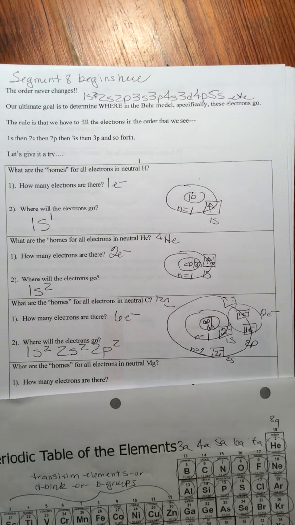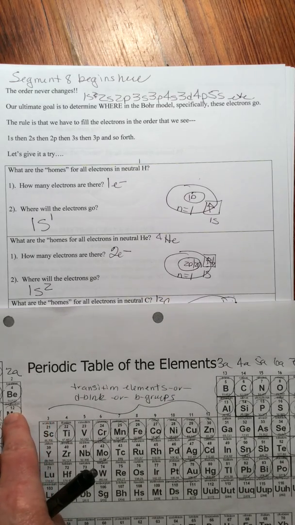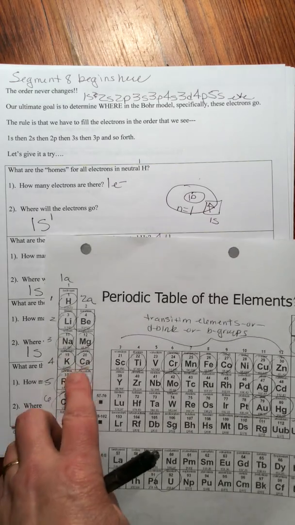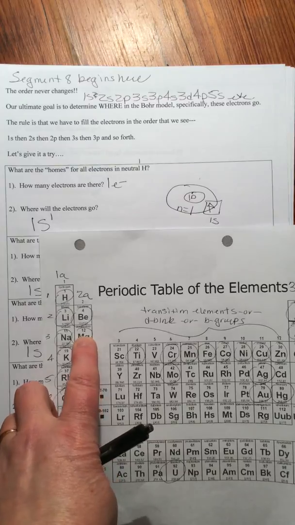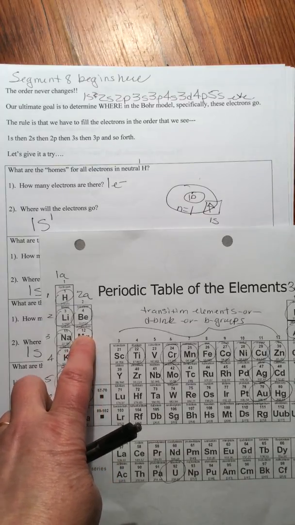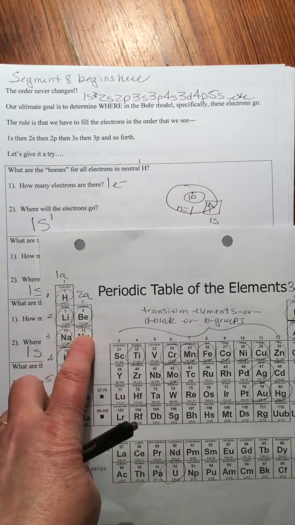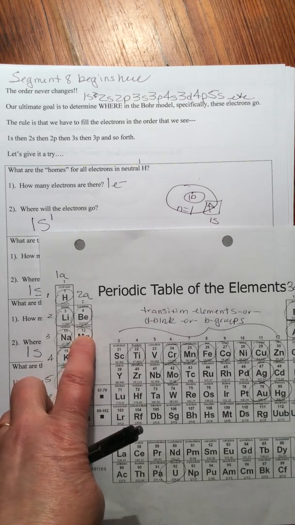Okay, magnesium. Magnesium has a few more, and these are all neutral. This sets the stage for what we're going to do next. We have to know where the electrons are in order to figure out what to do next.